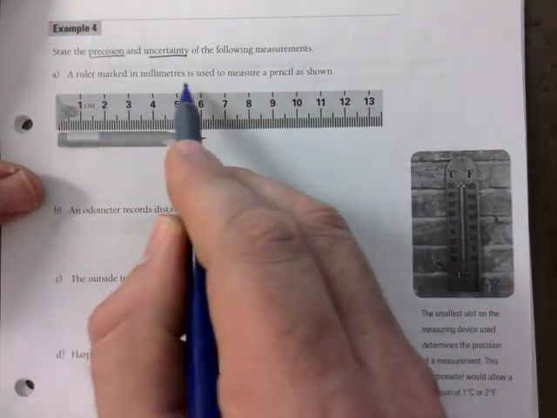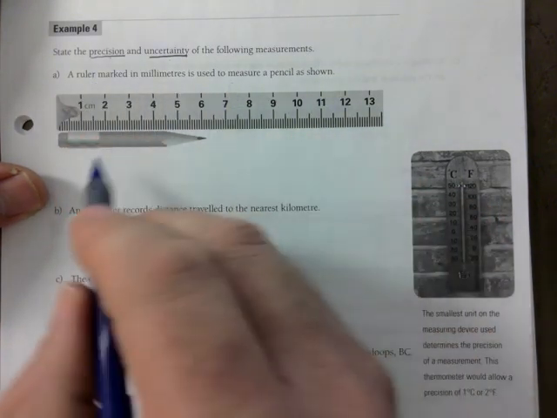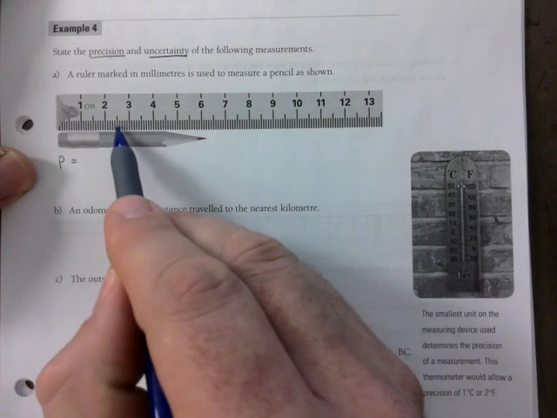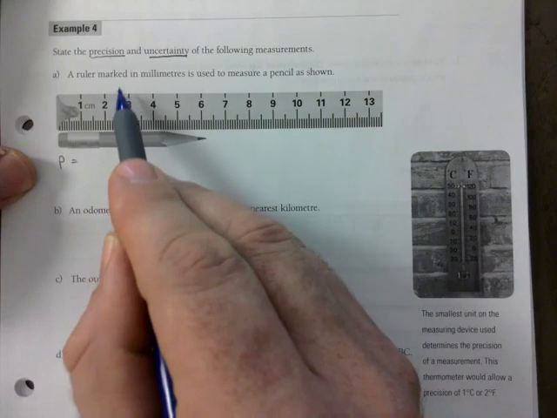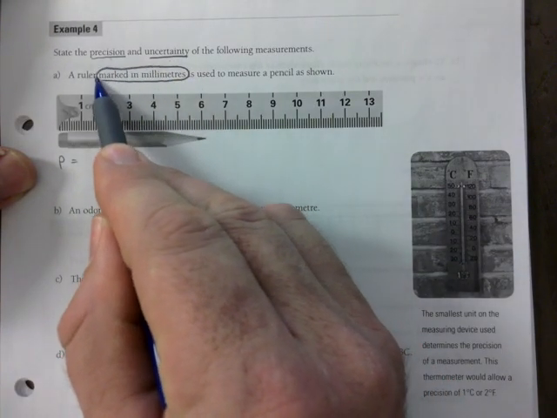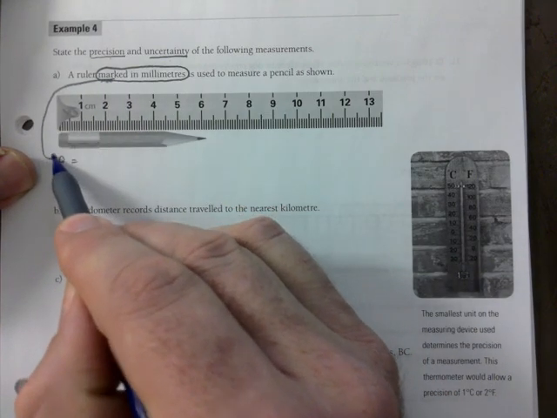A ruler marked in millimeters is used to measure a pencil as shown. What would be the precision of this ruler? Some students might be confused, like, well, I don't know. It says marked in millimeters right there. So you didn't even have to look at that again. The markings tell you what the precision is.